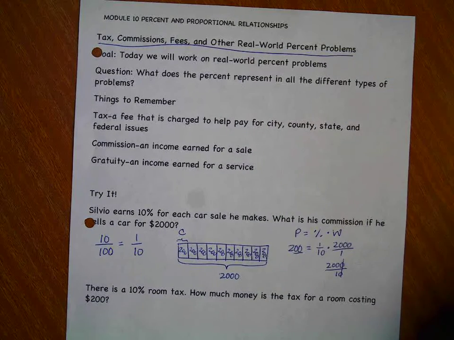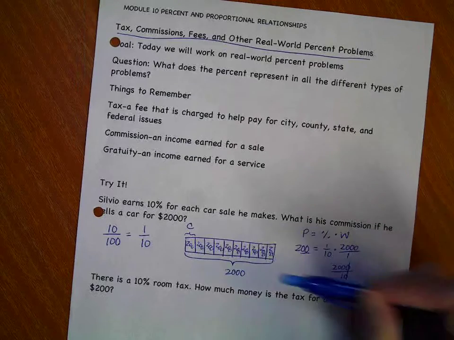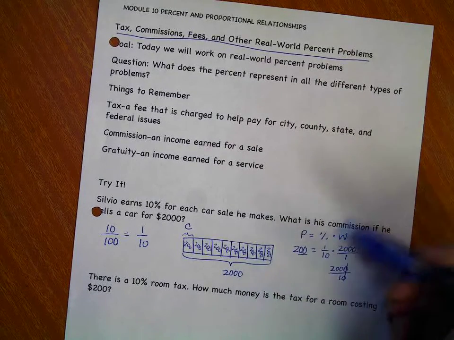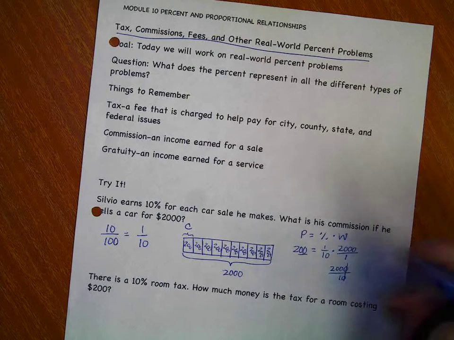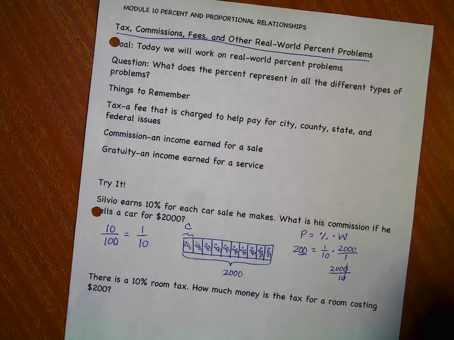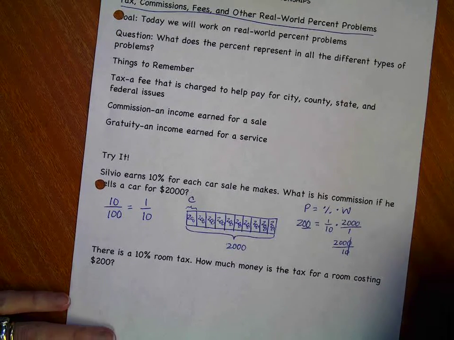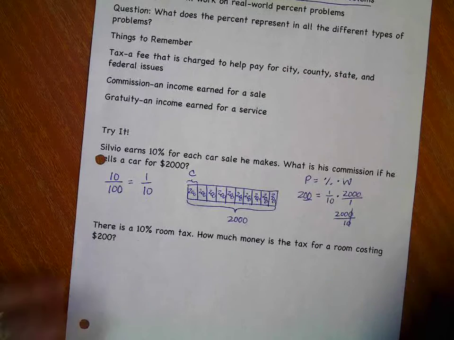Okay? So trying to find commission really is not difficult as long as you remember how to set it up, as long as you use the equation correctly, as long as you use a model correctly. Some people are not going to want to use models. That's fine. Some of us love models because it makes it very easy to figure it out. Okay? So commission is money earned by the seller. Someone who sells something, they earn the money that they sell.